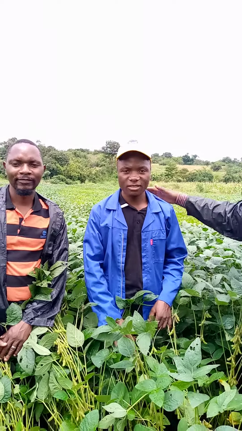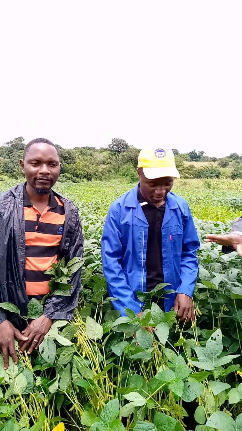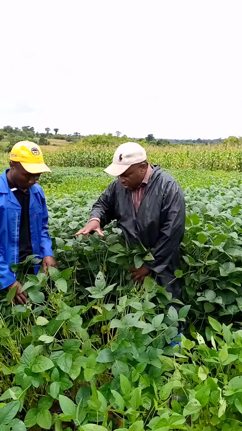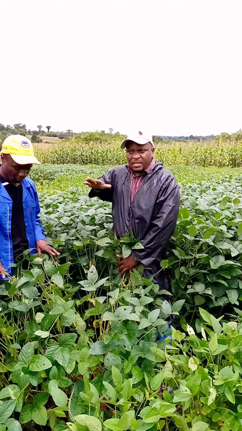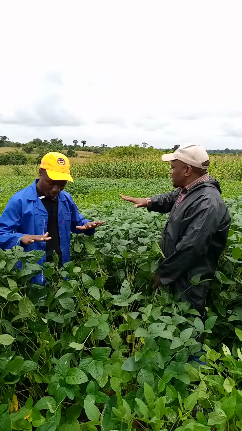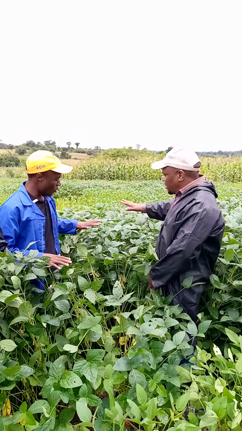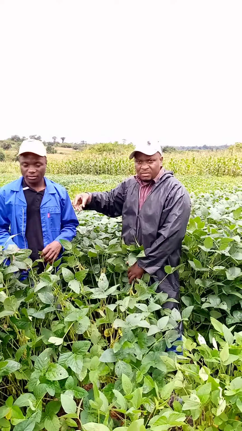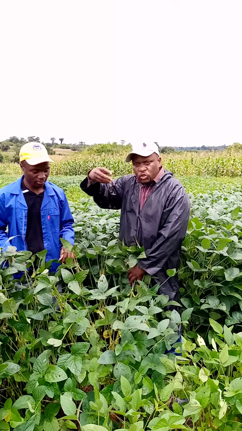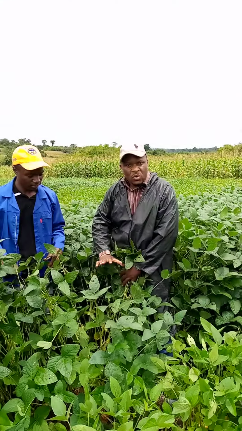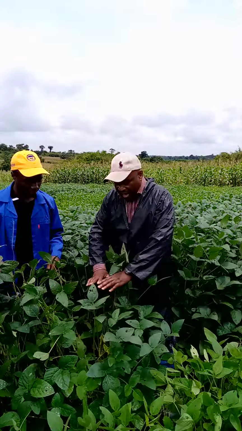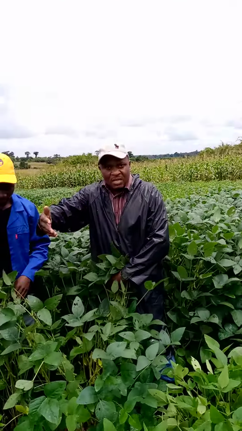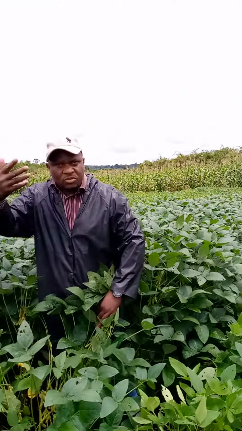Mr. Vincent here. These guys have done an excellent job for this farm under this particular crop, soybean. If you look at the height of the crop and the green matter, you can see it goes to explain that a lot of effort was put in to ensure that this crop is at the level we see right now. There are a lot of factors that determine the yield components for soybean, that which determines the yield per hectare.